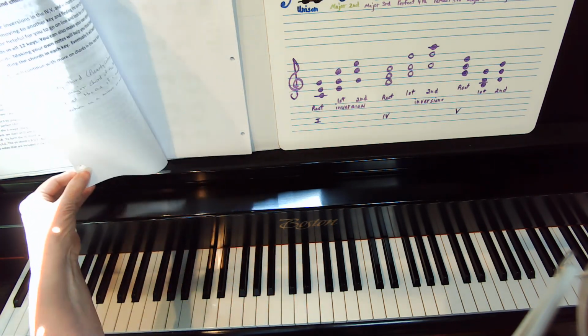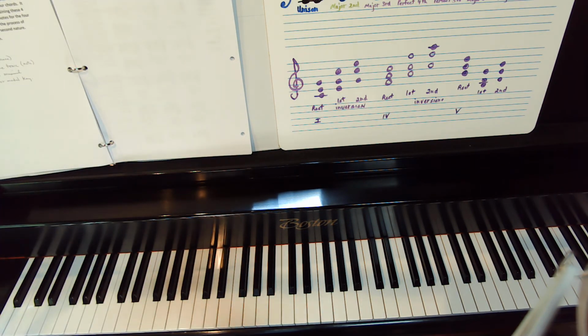So that's the lesson for today for the introduction to chords. Practice, work on the concepts, leave comments. If you have questions, feel free to ask them, and I will try to answer them in the next lesson.